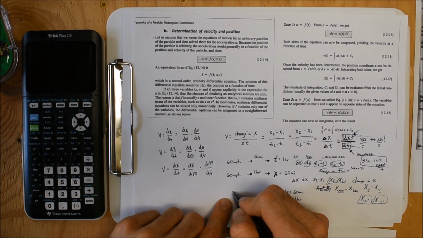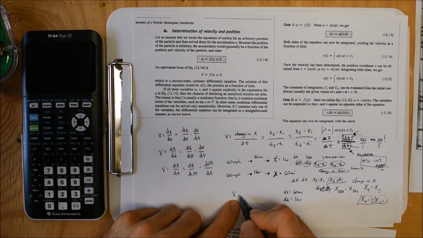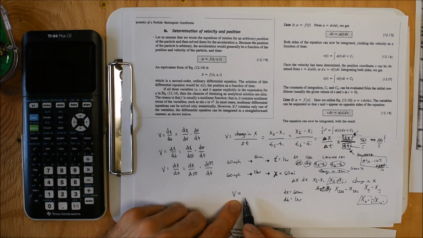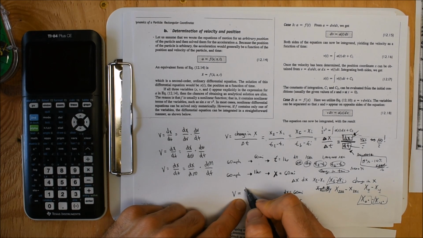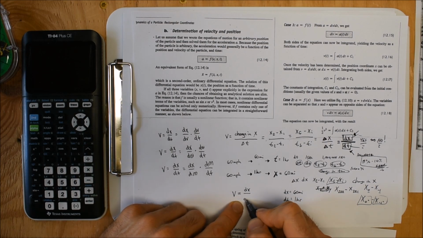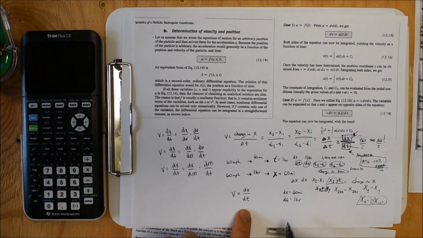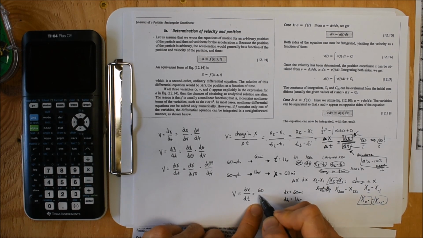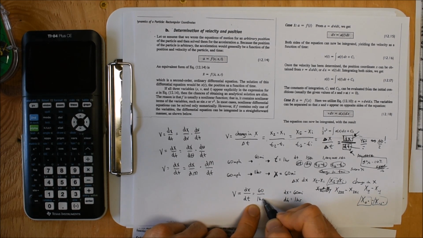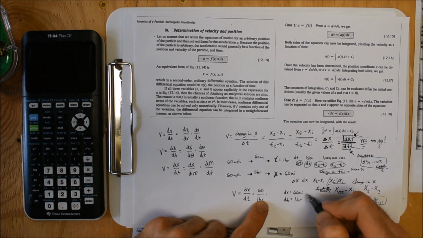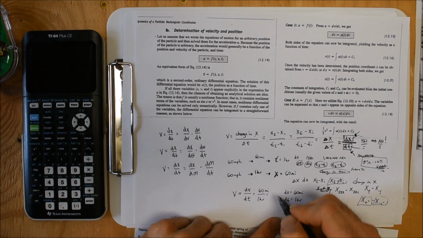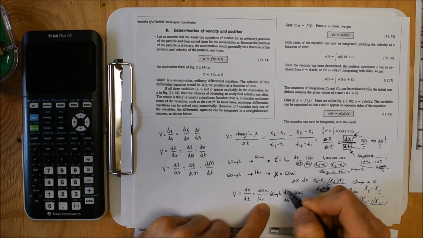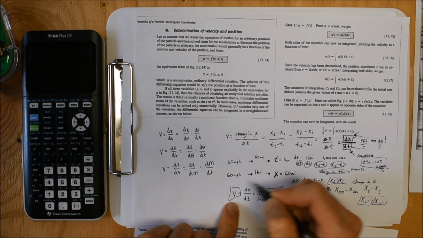Okay, what's the definition of velocity? Right now, we know that the definition of velocity is the change in x, change in position, divided by the change in time. Whoa, okay, our Δx is 60 miles, and our change in time is 1 hour. So now we got 60 miles per hour. Okay, our velocity is 60 miles per hour.